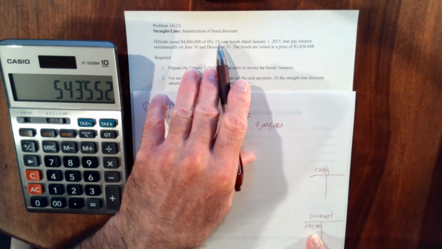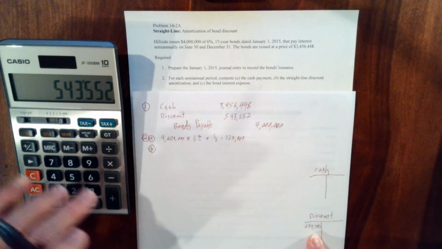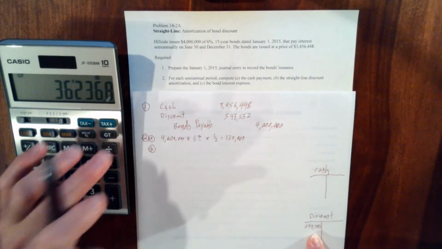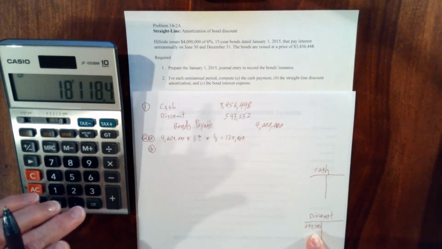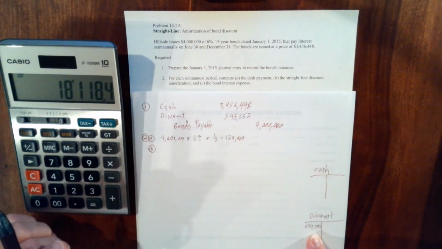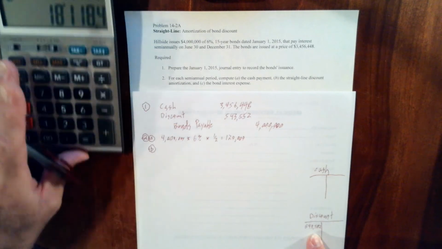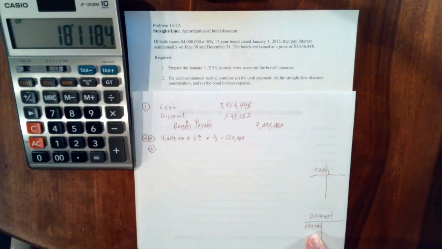Then I'm going to amortize this over that. I could do it this way: I could divide this by 15 years and then divide by another 2 since you're doing half year, and I would then come up with 18,118.4, and I'm going to round it down to 18,118.